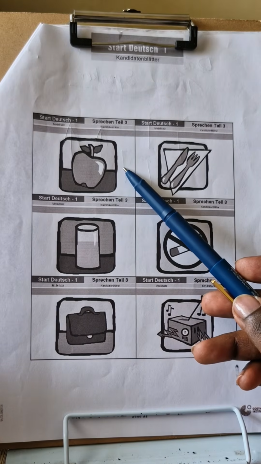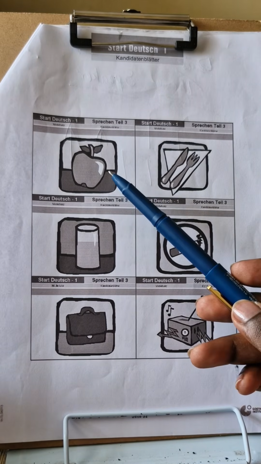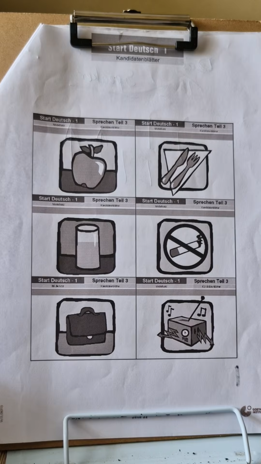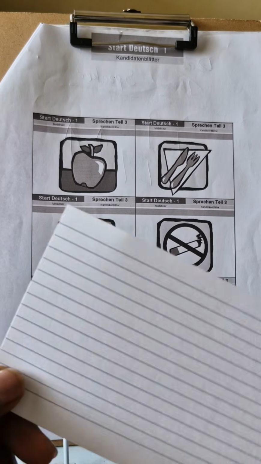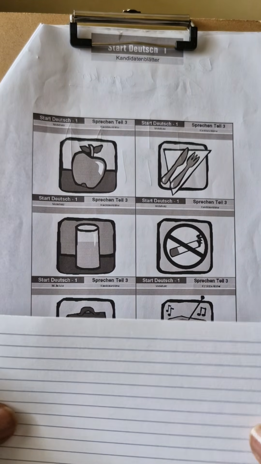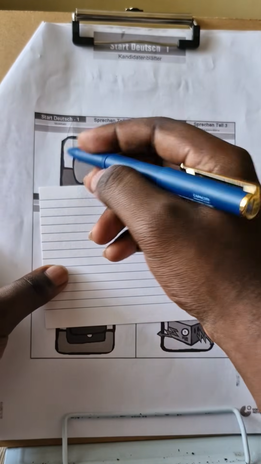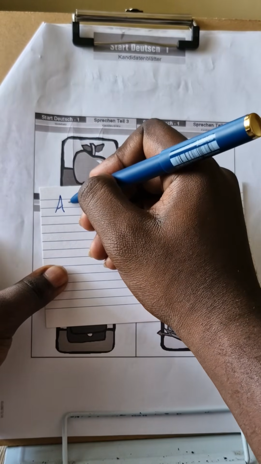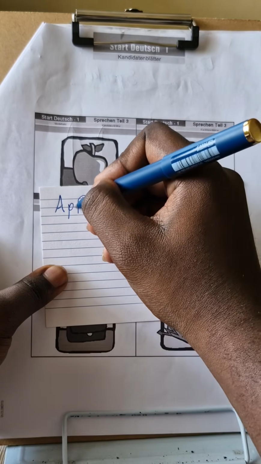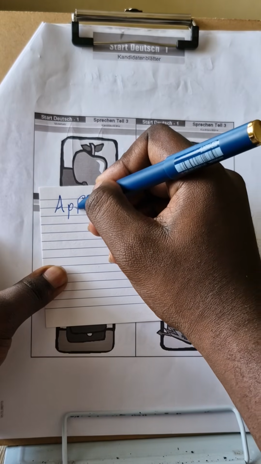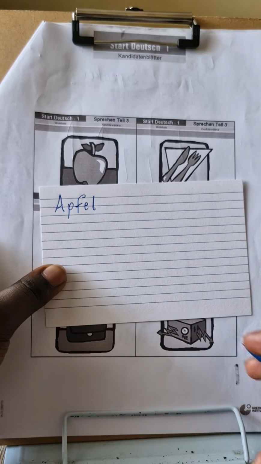Now, you can see it's an apple, Apfel, right? So I am free to either form my request in the Sie form or in the du form. So we've said this first one is Apfel. Now for these ones, I would like us from the comments to proceed to form the request.